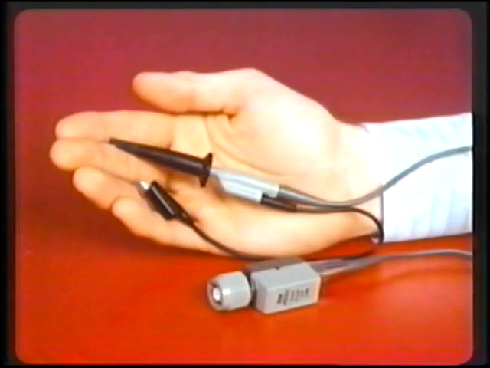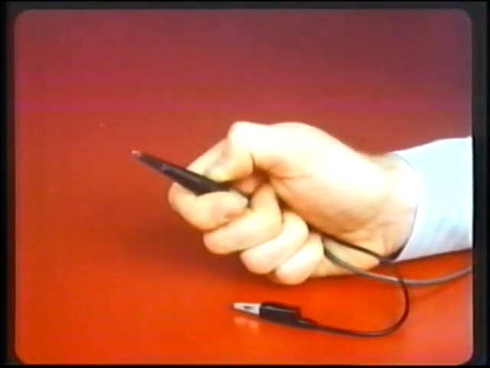A probe and cable is used to connect the oscilloscope to the desired signal in order to view waveforms. The probe has two connection points. The spring-loaded hook at the top is the input to the channel 1 vertical amplifier. Shown on the bottom is the alligator clip, which is the common or ground connection.